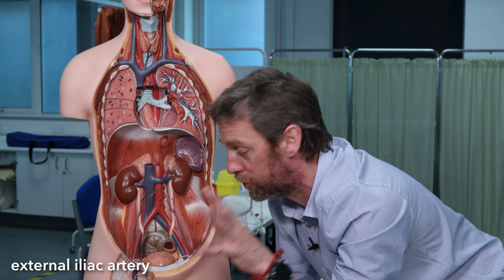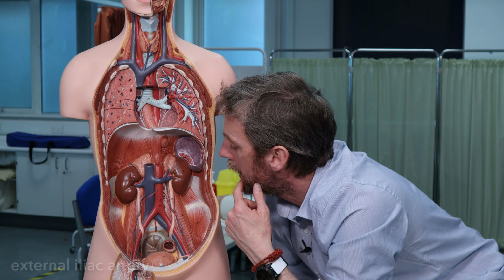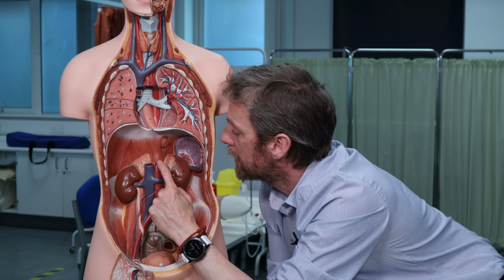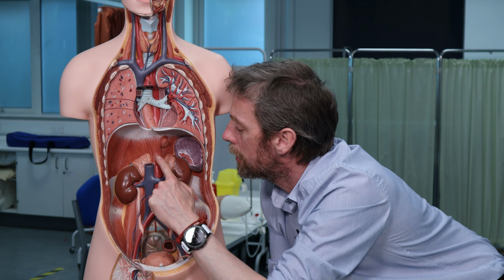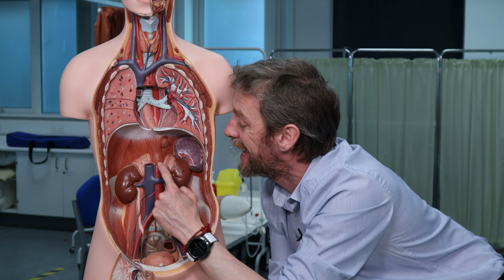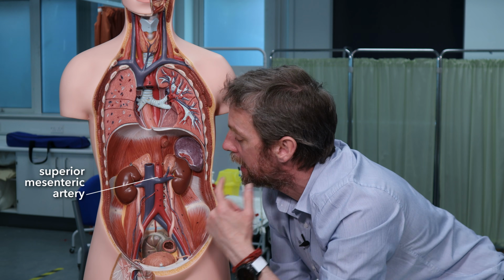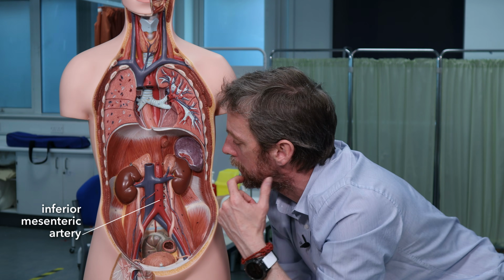Right? So remember that, we're going to watch out for all of that. There are some notable branches. There are 3 anterior branches of the abdominal aorta: the celiac trunk, the superior mesenteric artery, and the inferior mesenteric artery.